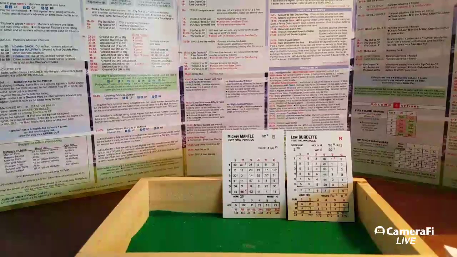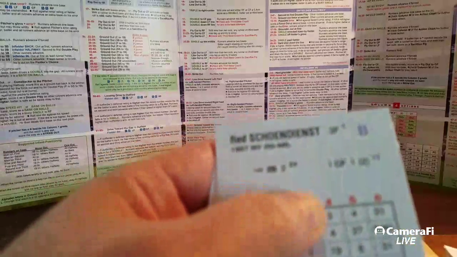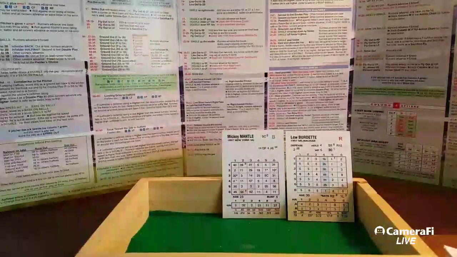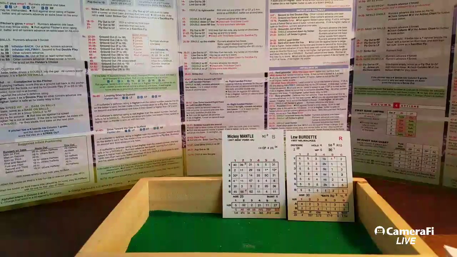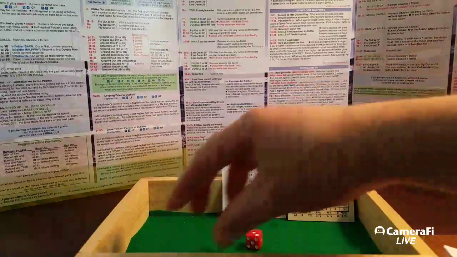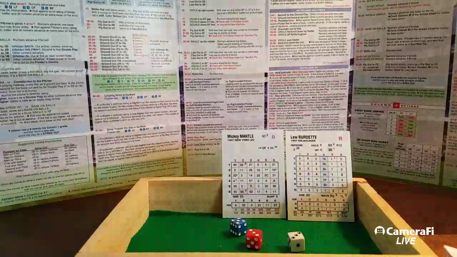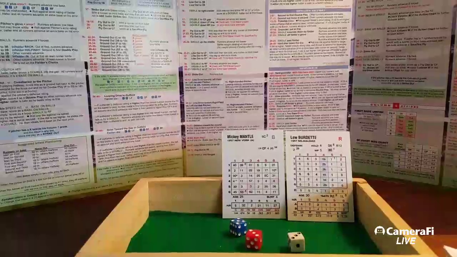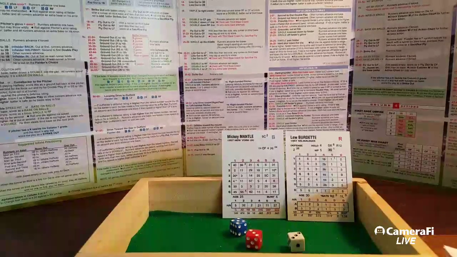If we look at Schoendienst's card here as a second baseman, he is an E54. So the red and white die have to be higher than 54 for him to make an error. If it's not, he'll make the double play. It's a 33, so he made the play. That's going to be, with the infield halfway, that is a double play.